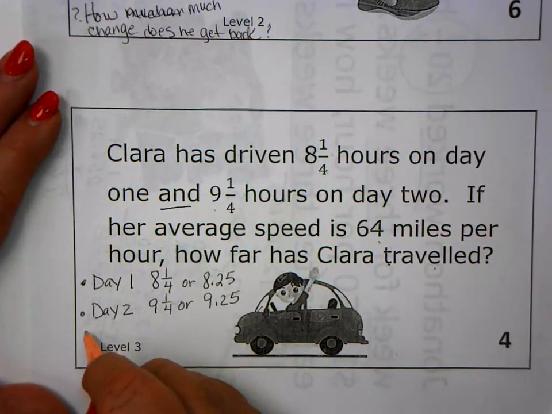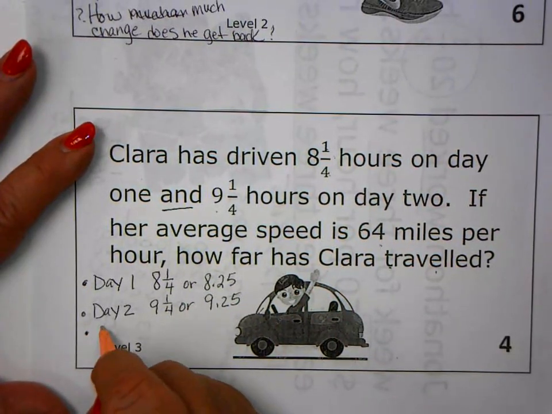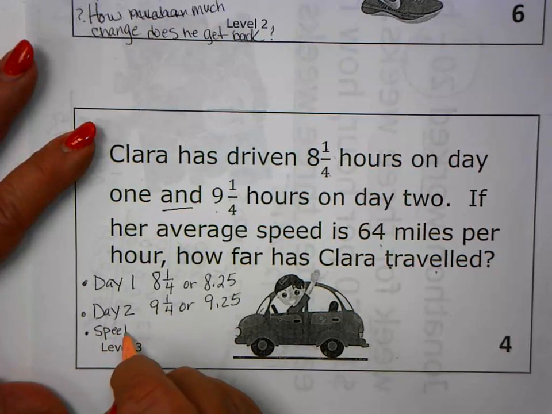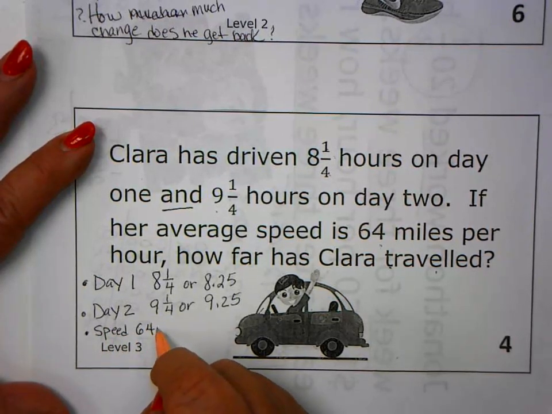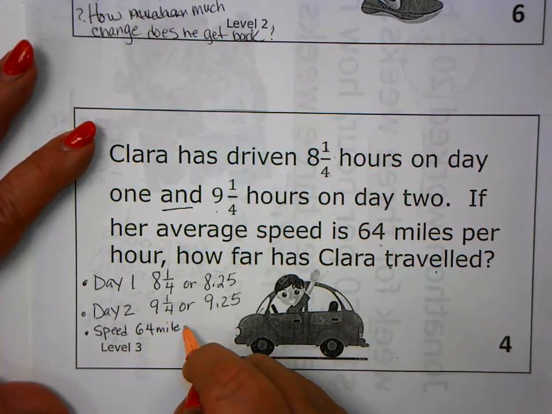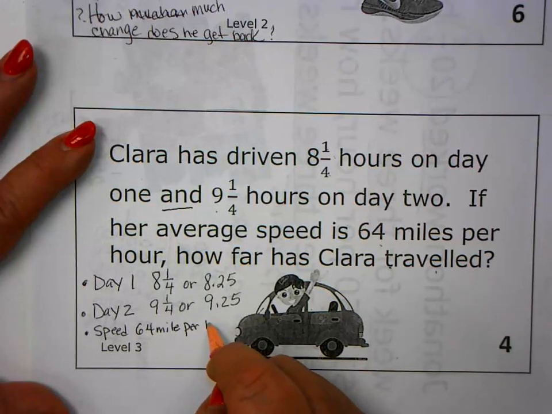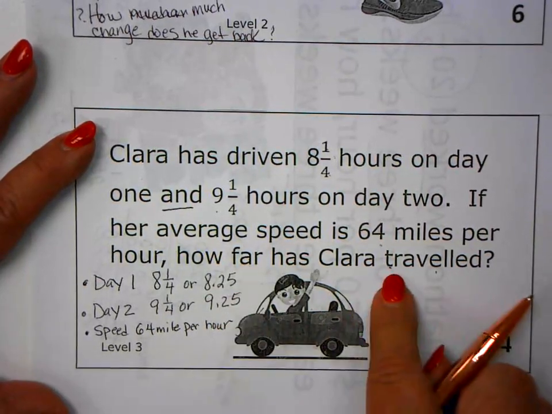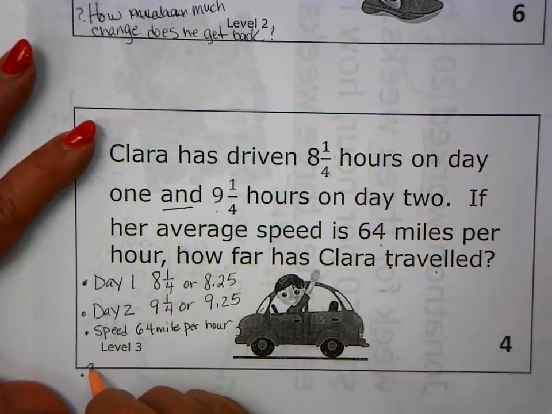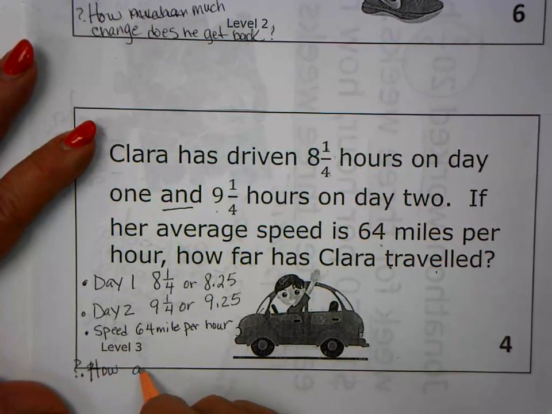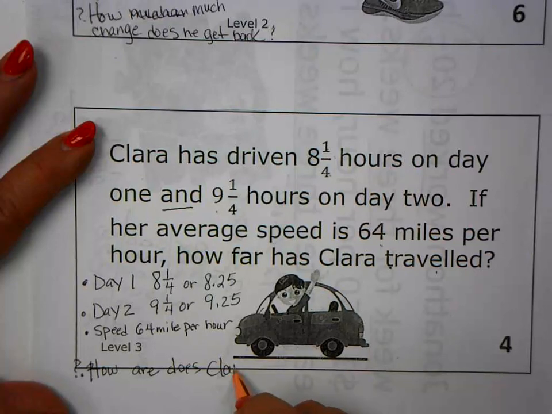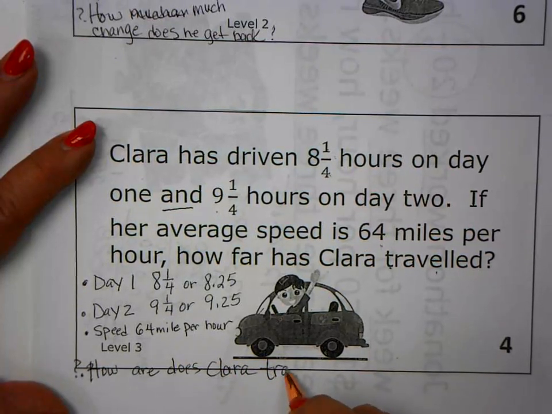And so her average speed, she travels 64 miles per hour, and we need to find out how far she's traveled. Question: how far does Clara travel? Now, how would you work that one out?